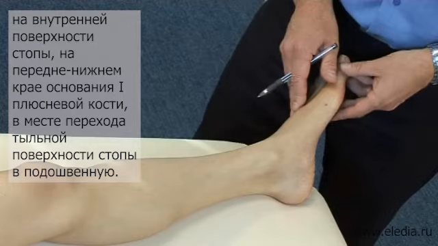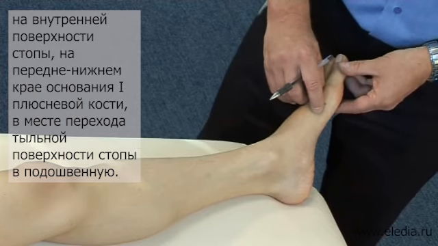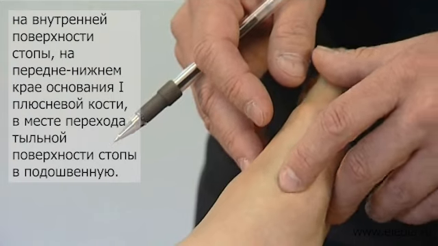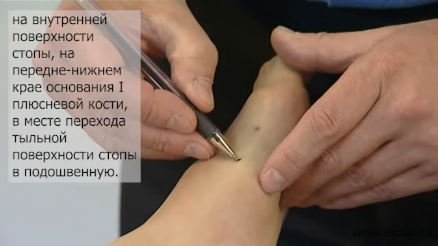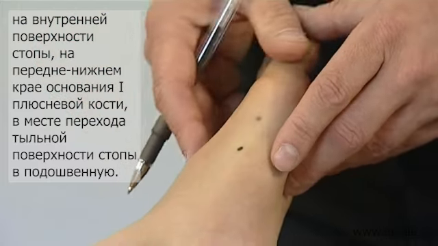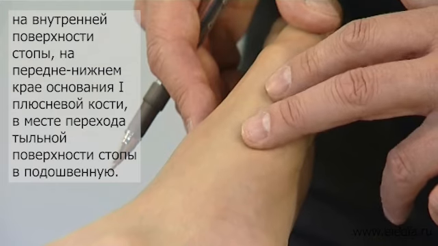Spleen 4 is located in a depression which is distal and inferior to the flare of the base of the first metatarsal. Feel along the inferior border of the first metatarsal, find the flare of the base and place your point in between that flare and muscle. Spleen 4 is about 1 cm proximal to Spleen 3.